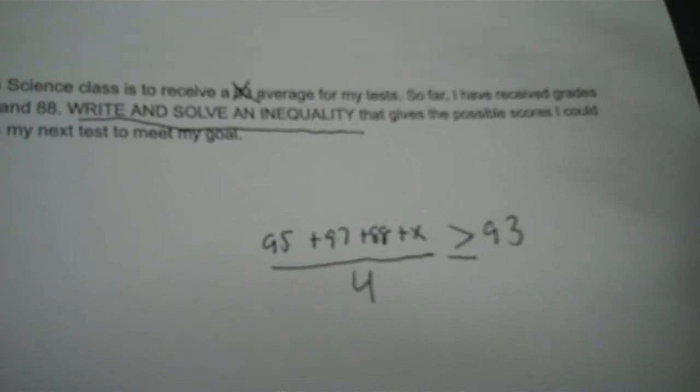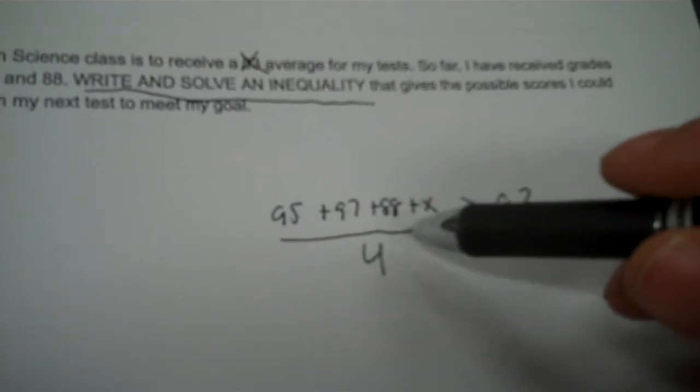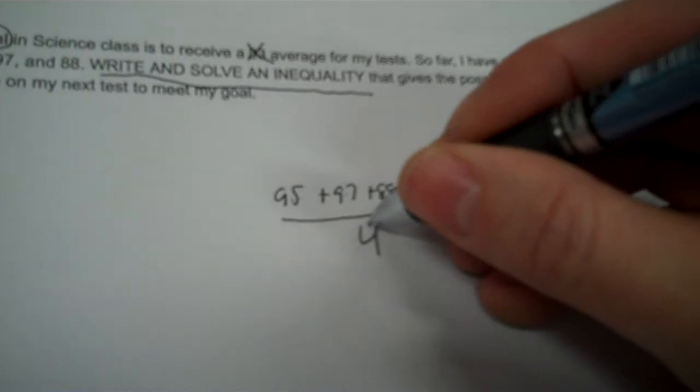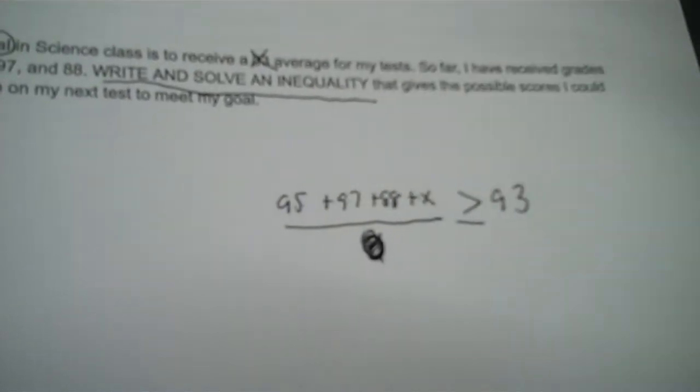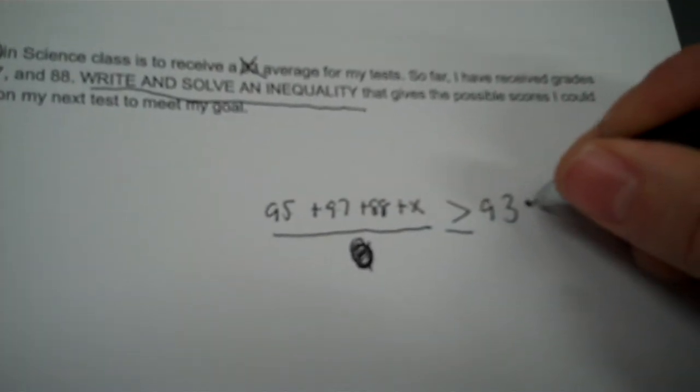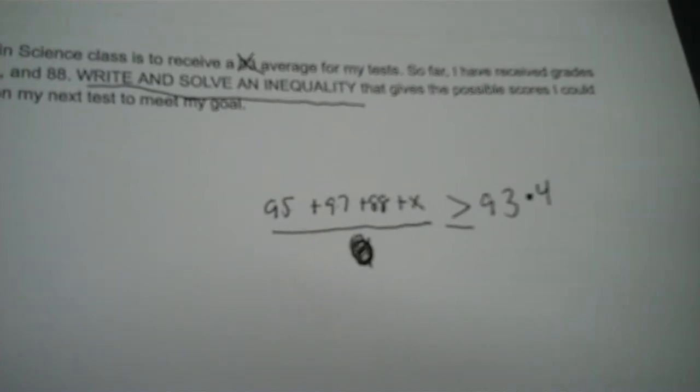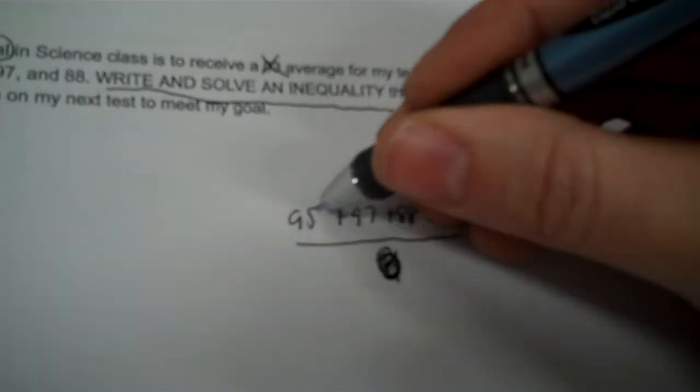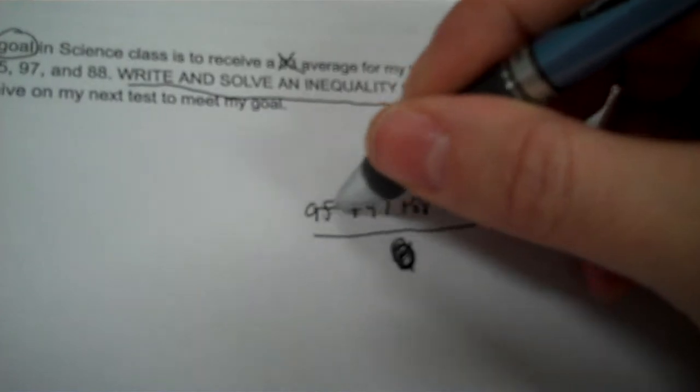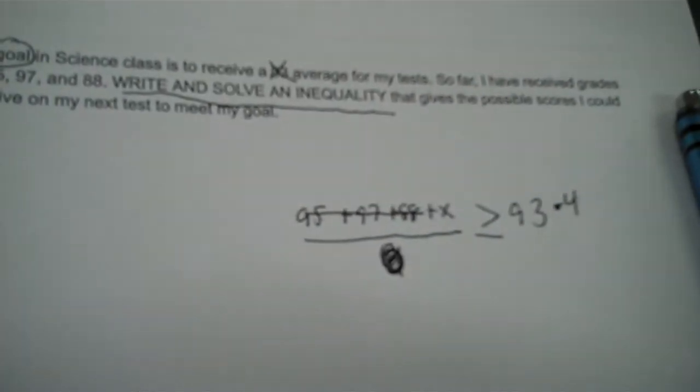Okay, now before we worry about what operations, you need to simplify this side of the equation. First off, you're going to scribble out that 4, and since you just scribbled it out, that means you would have to multiply the other side by 4. And then you need to add the tests that you already have, 95, 97, and 88.